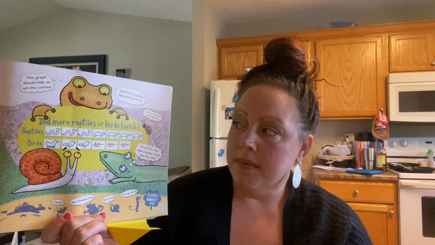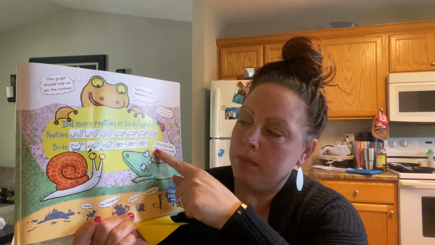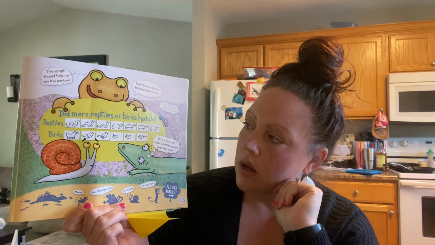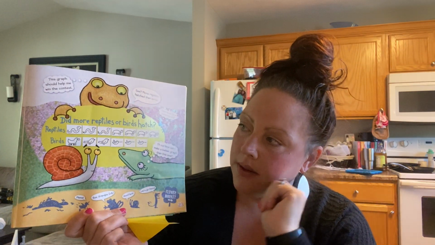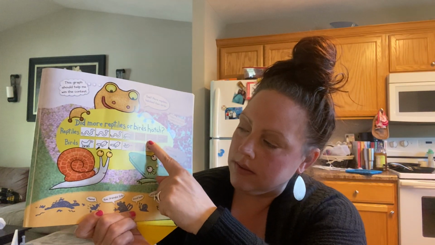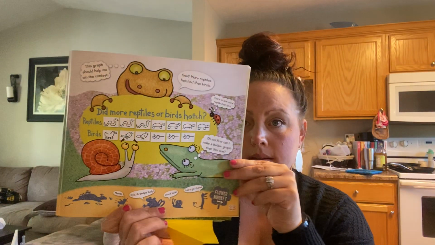A really cool fact, especially with Easter just passed, any animal that hatches from an egg is called an oviparous animal. And I have a cool activity that I can show you guys about all of the different oviparous animals that hatch from eggs. This graph is just particularly focused on were they reptiles or birds, and it used a picture graph. Each picture represents one, and you can tell that there were more reptiles, such as snakes and turtles, rather than birds.